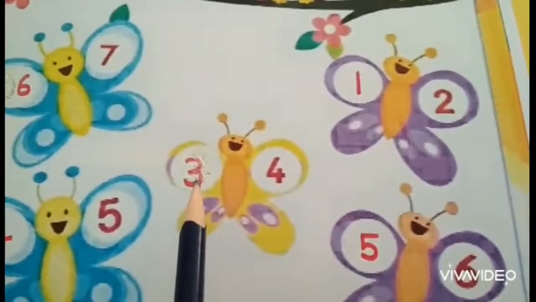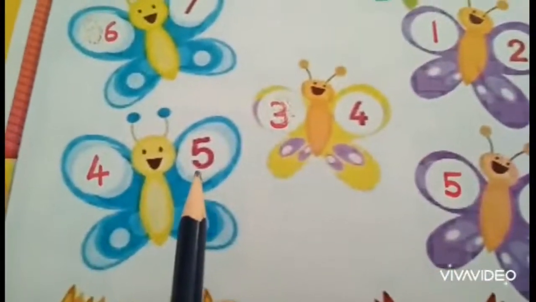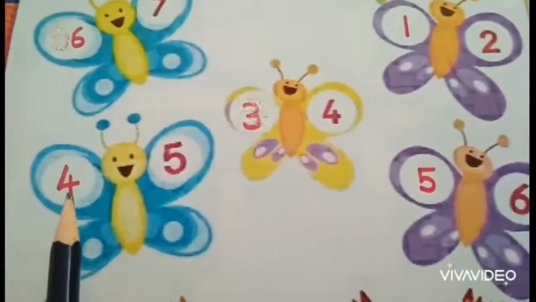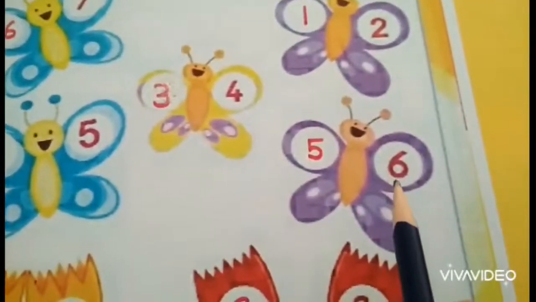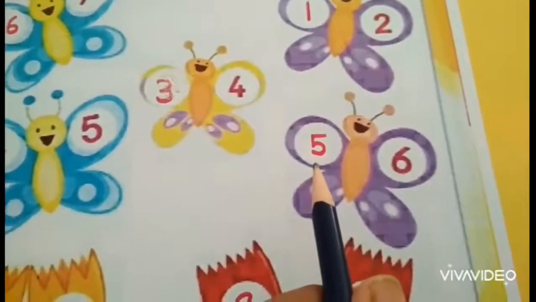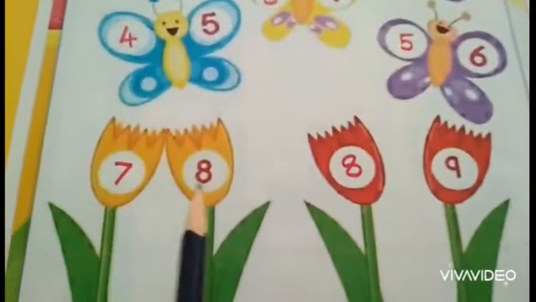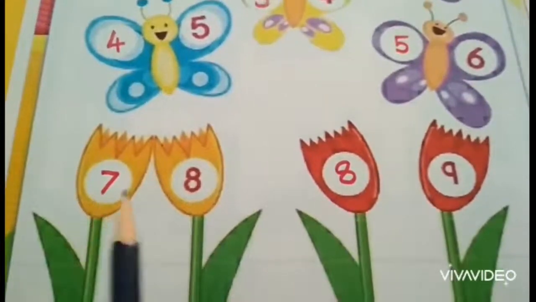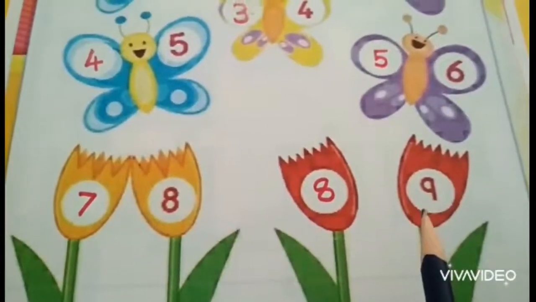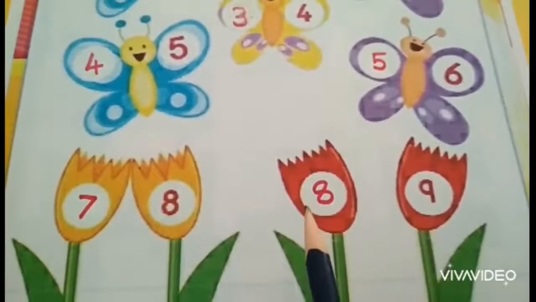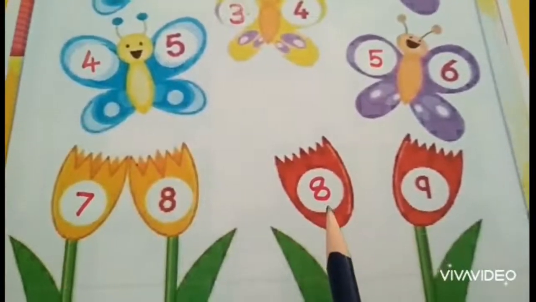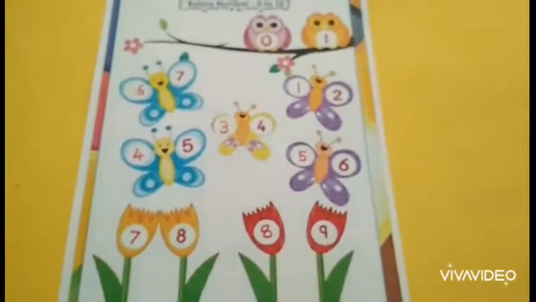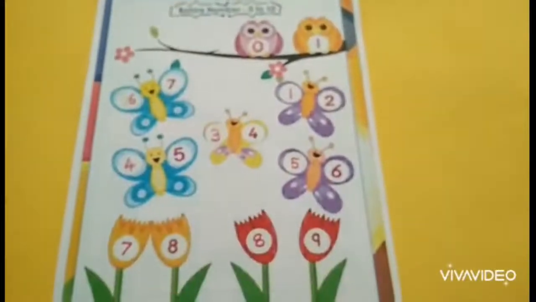This is number 5. What comes before 5? 4. This is number 6. 5. This is number 8. What comes before 8? 7. This is number 9. What comes before 9? Number 8. So children, I hope you have done the exercise exactly the way I have shown you.